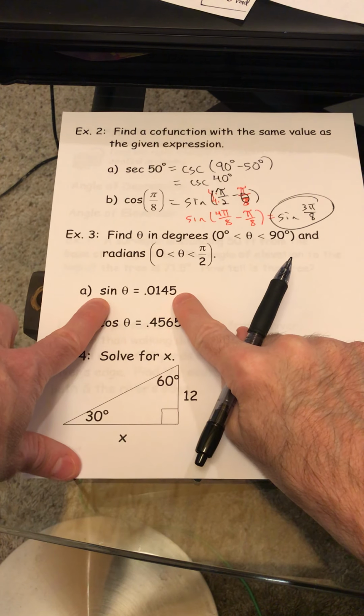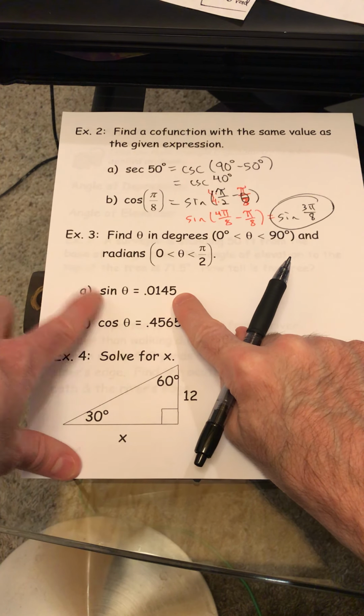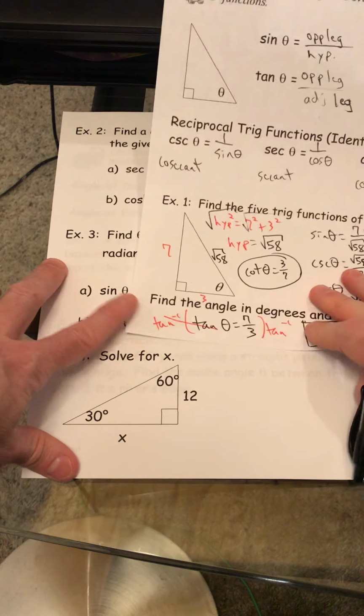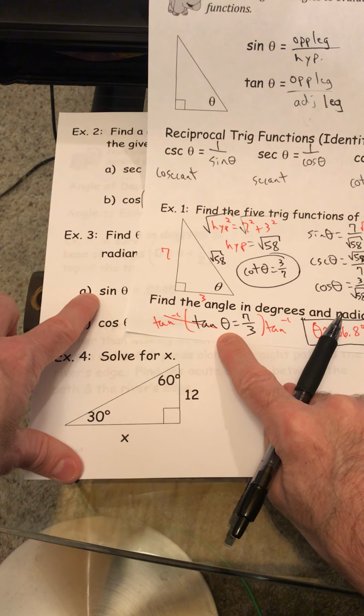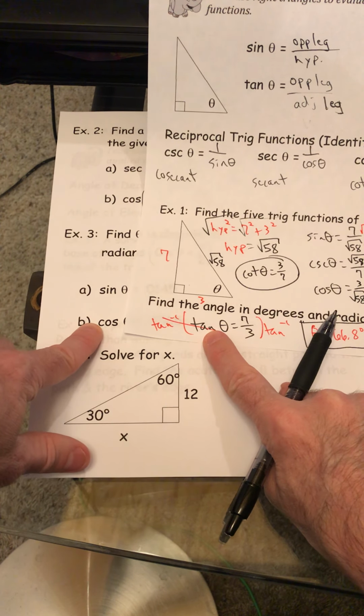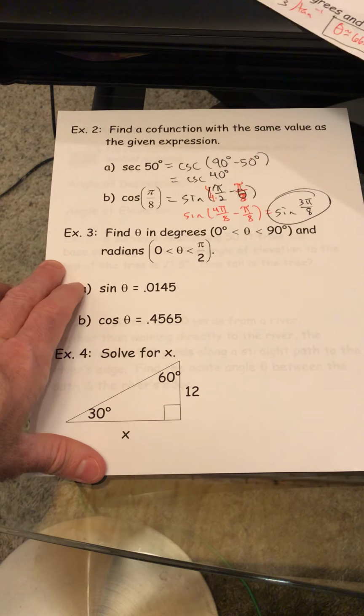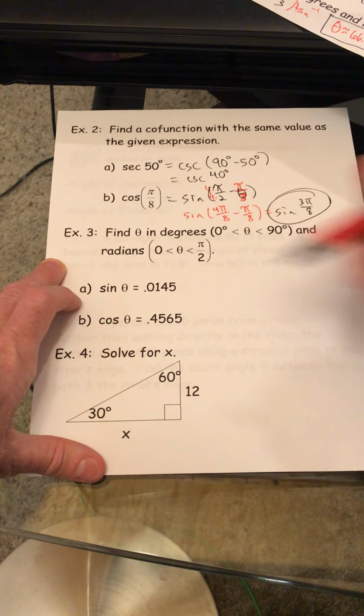Well, from here, sine of theta equals 0.0145. Well, it's just like over here. If you're getting rid of either a sine, a cosine, or a tangent, you will use the inverse function.